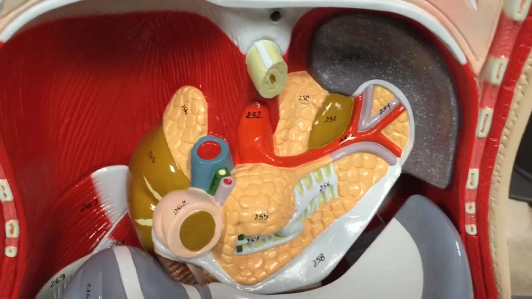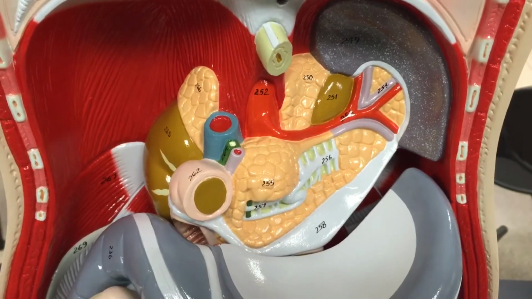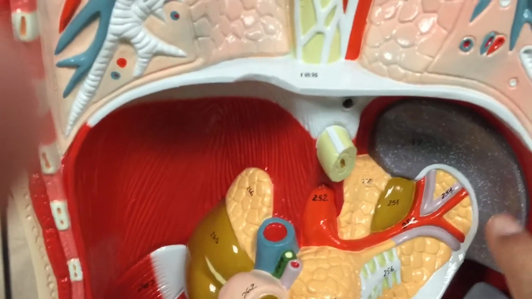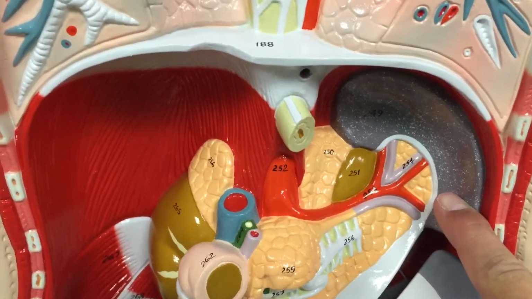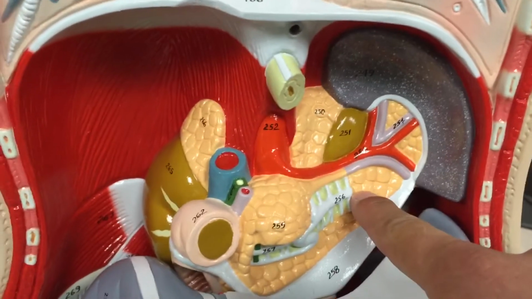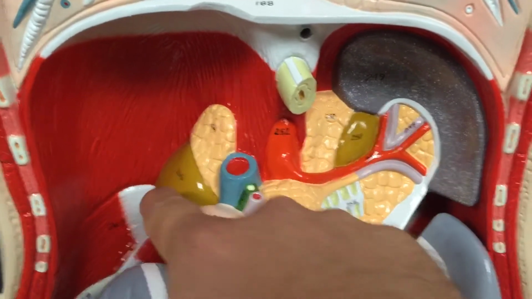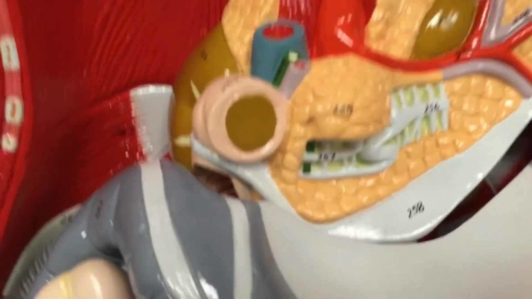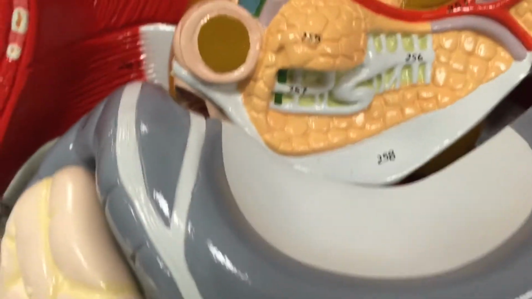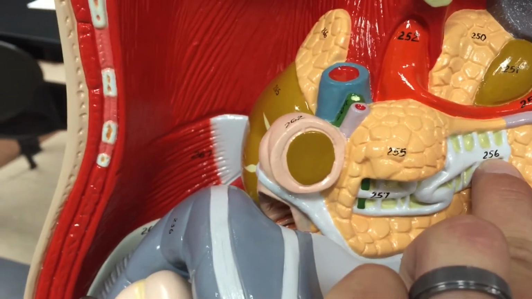Okay. Now behind the stomach, with the stomach removed, we can see a few different major organs. The spleen visible here along the left side of the torso, the pancreas that's very visible here, the adrenal glands that are visible sitting on top of the two kidneys. Okay. With the pancreas, they've got it open to show you the different ducts.